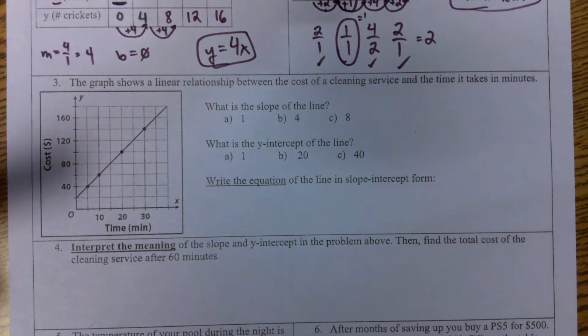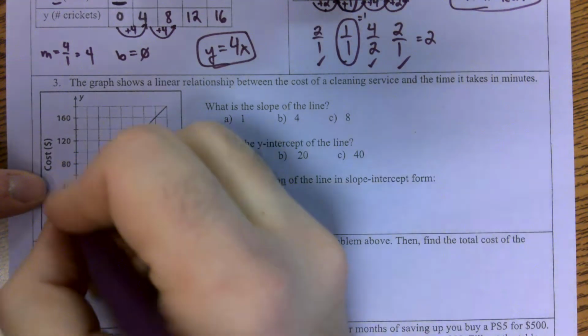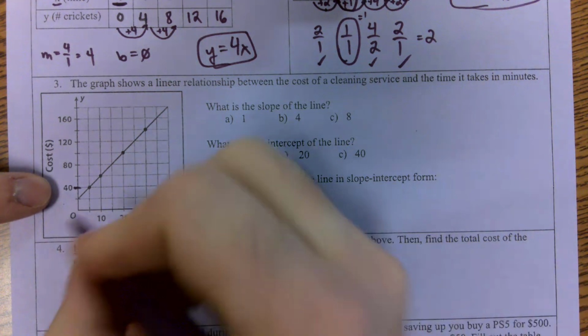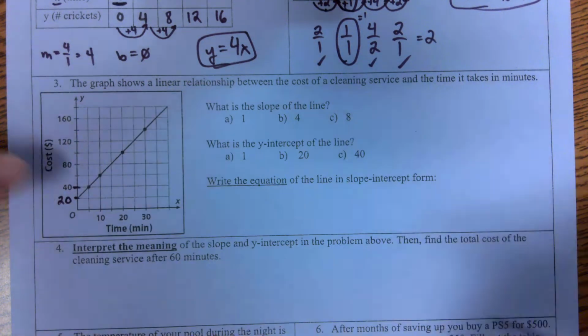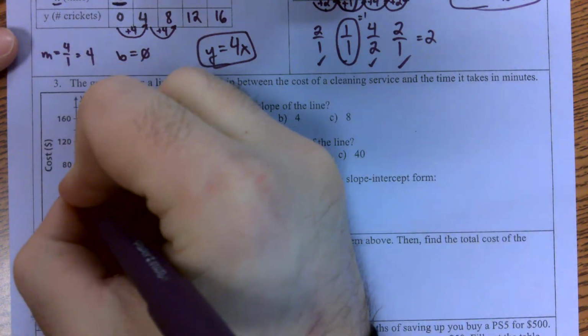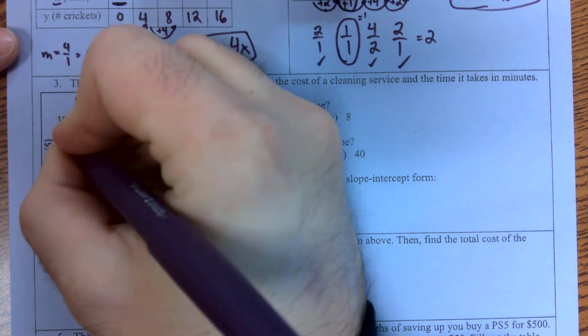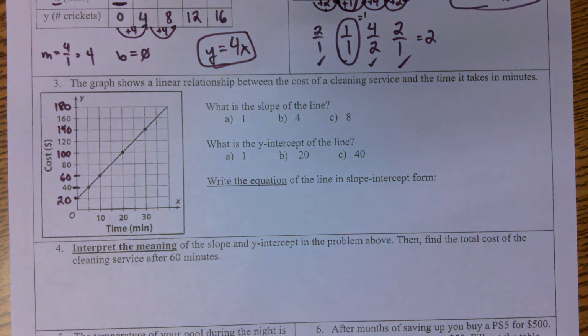The first thing we want to do is fix our scale to make sure we know what each of these notches is. So we can see that 2 notches up the graph is 40, which means 1 notch would be halfway to 40. That's going to be 20. And now we know that each notch is going by 20. Here's 60, 100, 140, and 180.